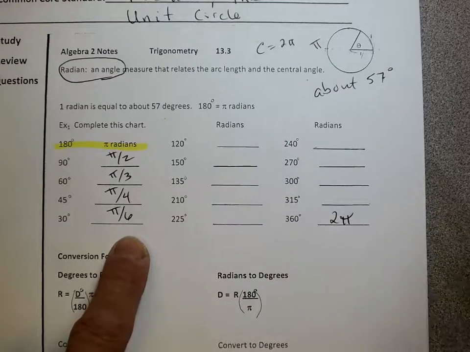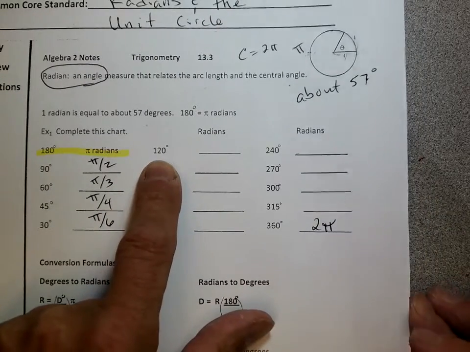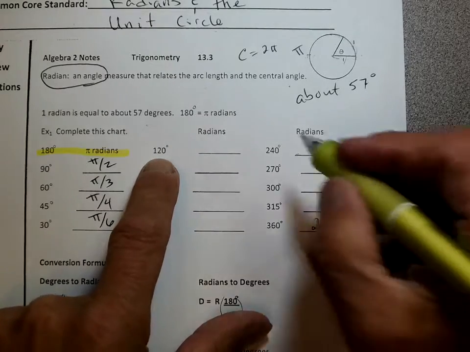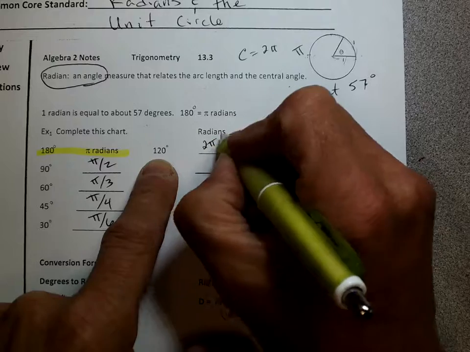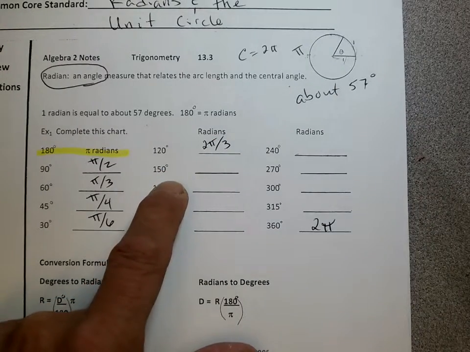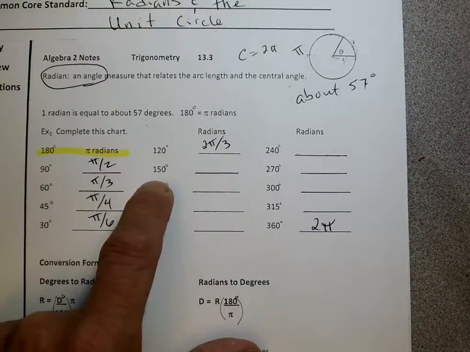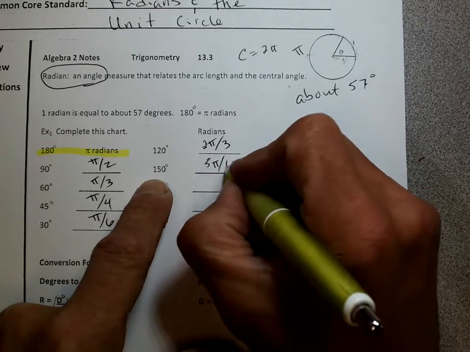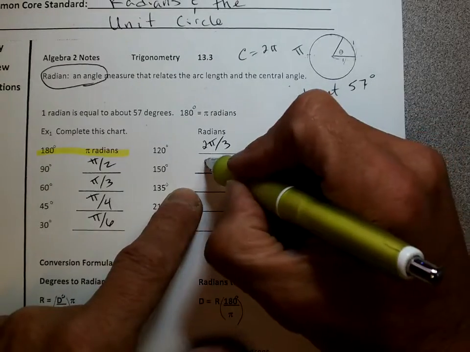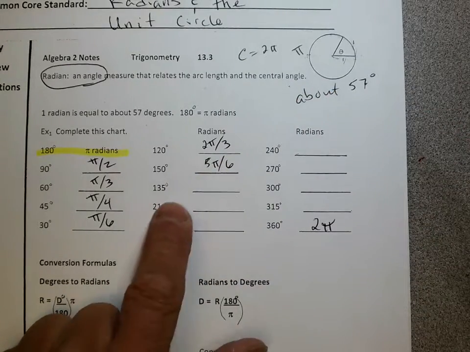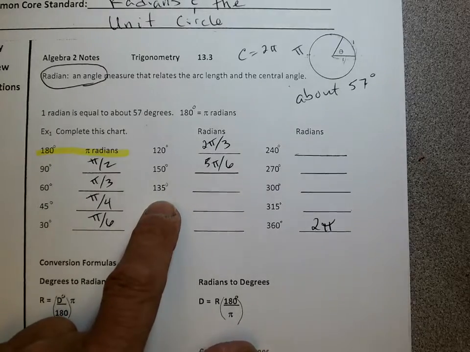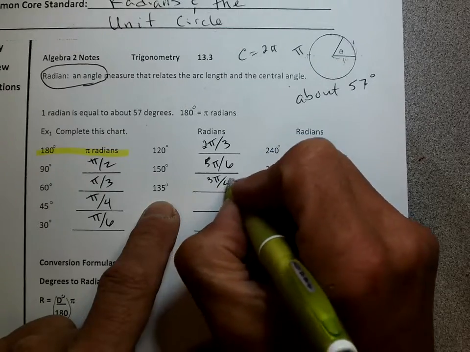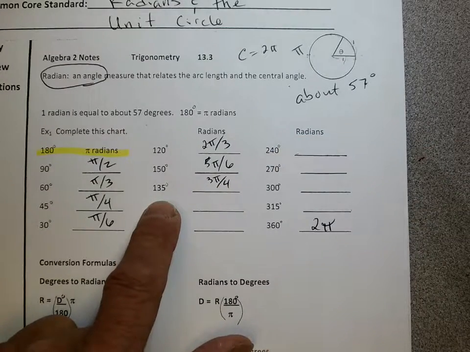And again, we have it in our circle, right? 120 degrees, okay, 120 degrees from our circle, we know, is 2 pi thirds. That's the angle or the radian equivalent, okay? 150 degrees, we know, since we just drew our circle, is 5 pi sixths. Okay, we just got it from our circle. It's easier to take it from the circle than this chart, right? 135 degrees, we know from our circle, is 3 pi fourths. Okay, it's an angle, okay?